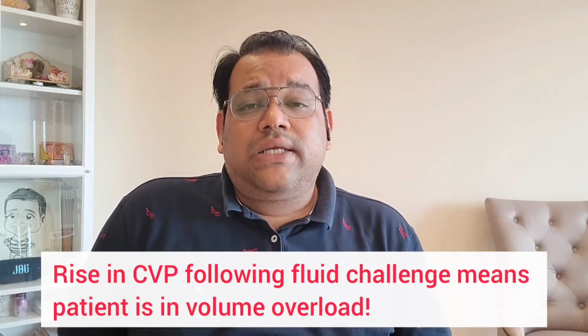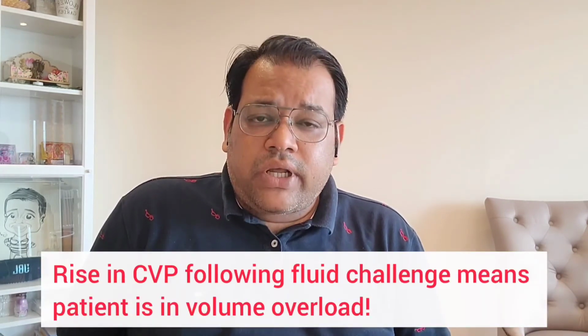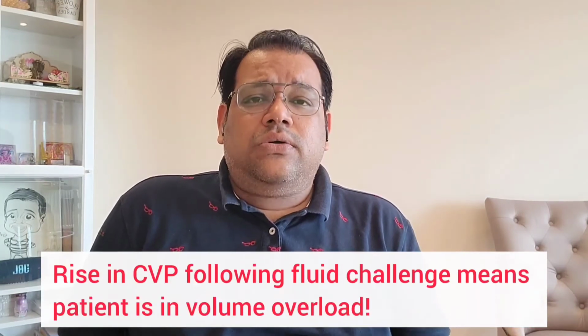What you can do is, if you have a CVP monitoring in place, probably give a small bolus of 250 to 500 ml rapidly over 10-15 minutes and monitor your CVP. If your CVP goes up after a small fluid challenge, that is an indication that this patient will not benefit by giving more fluids. That is very important to remember. You can also monitor the echo before and after your fluid challenge and see whether the RV dilatation is more, whether the septum is pushed towards the left side, whether the TAPSE has changed, and you can take a decision.